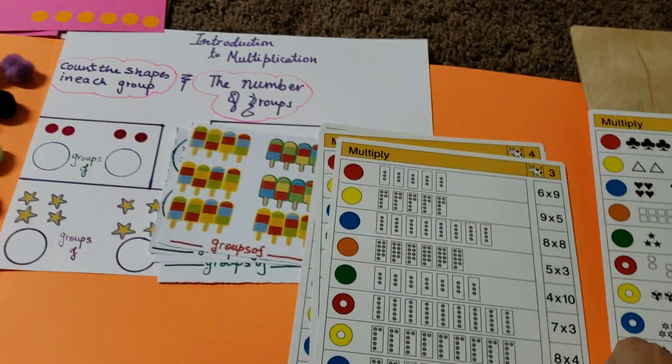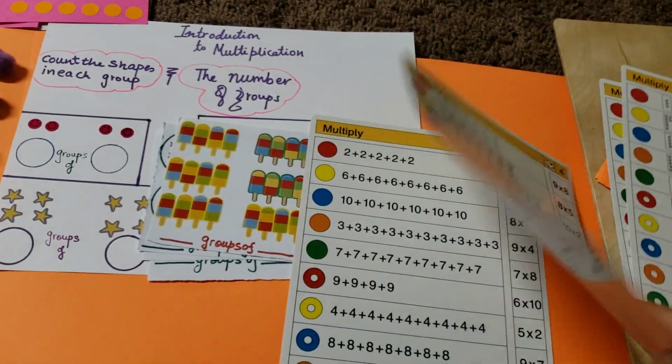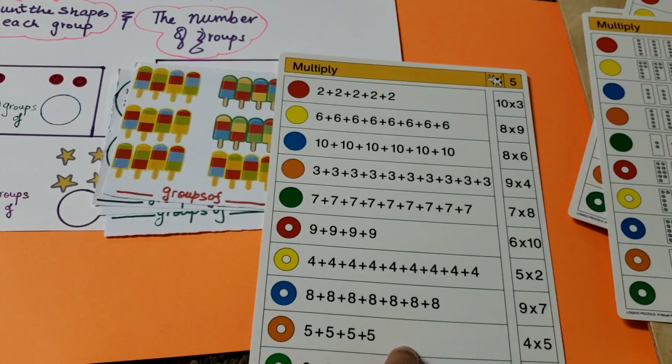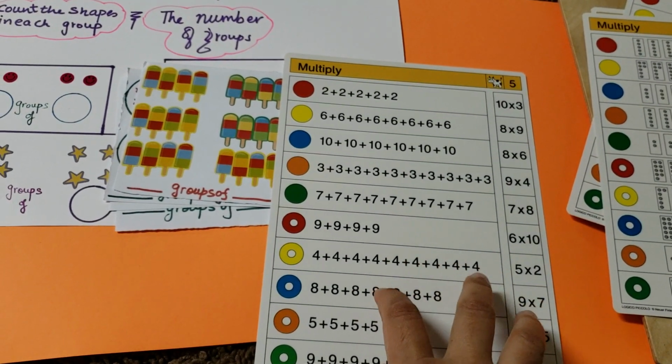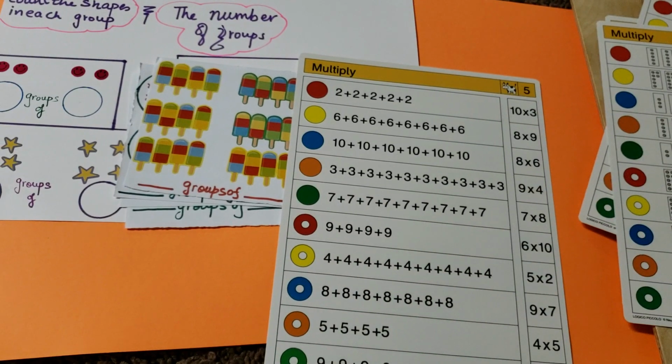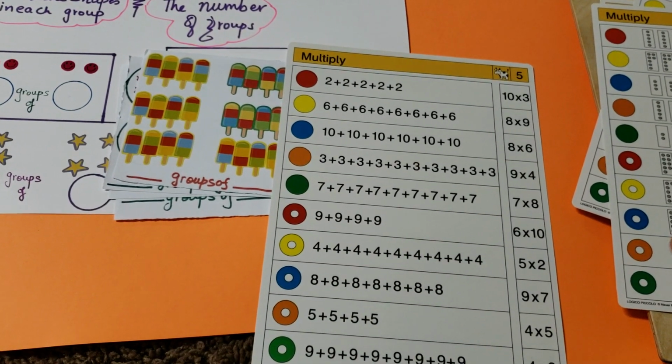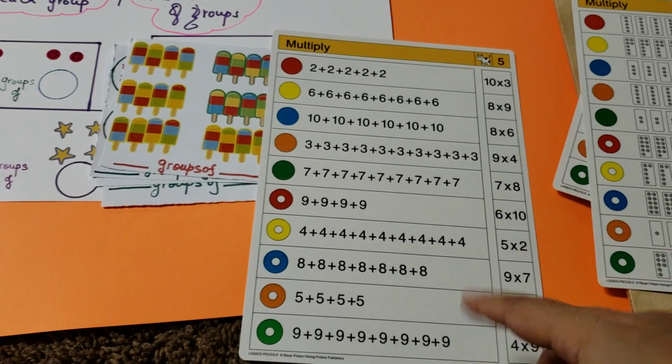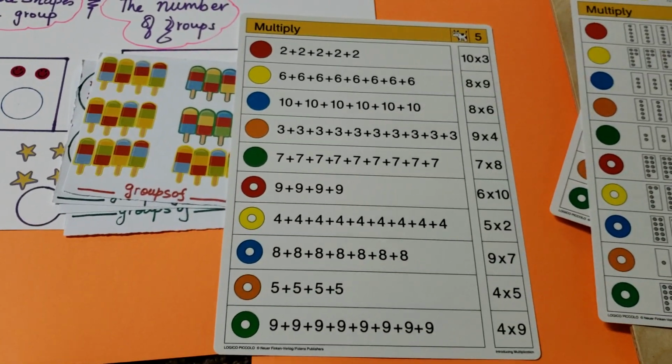And I have 3 or 4 different ones, and here I have one which is the repeated addition. I am not starting with repeated addition with Vivan right now. We are going to first do equal groups. We'll go to number line and then we're going to do repeated addition. But that's how the repeated addition sheet would look like.